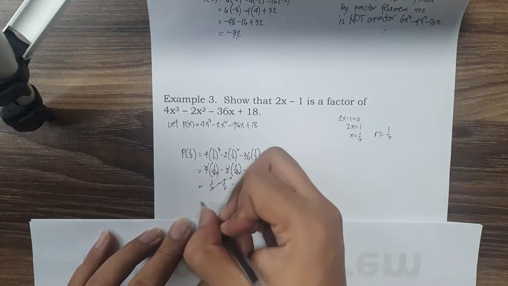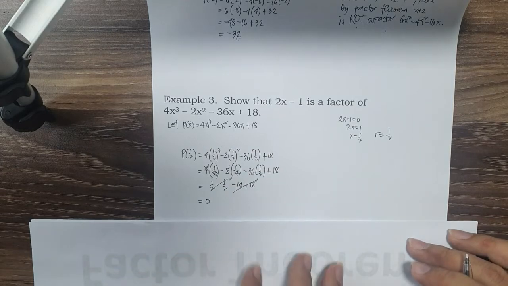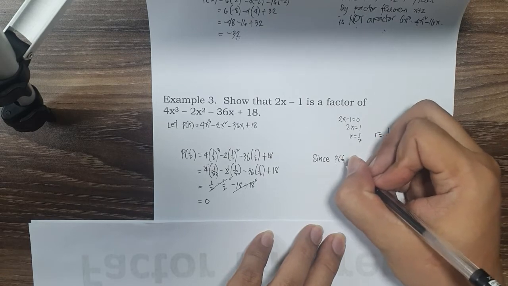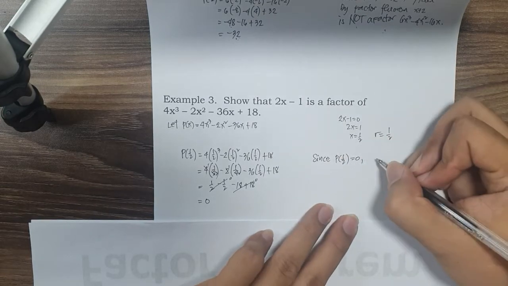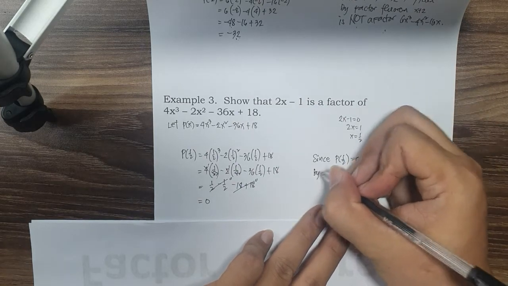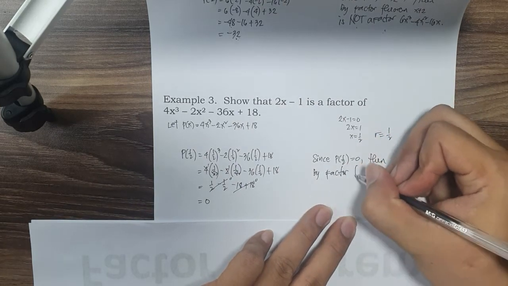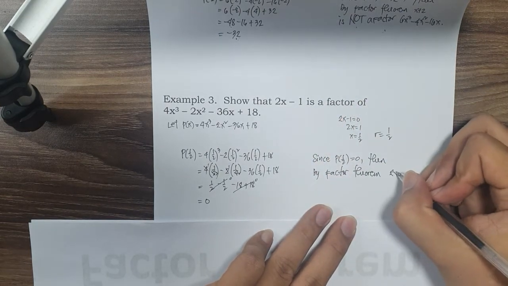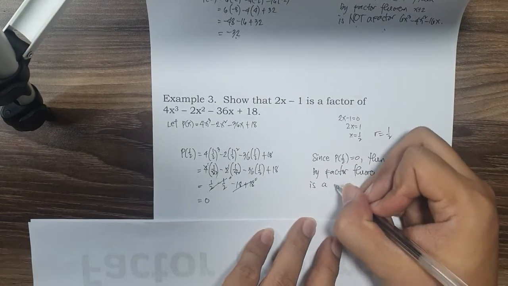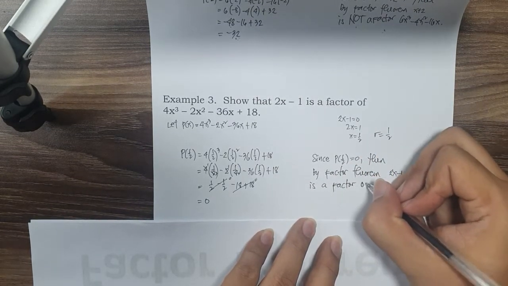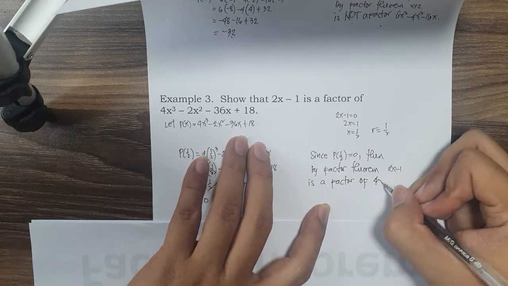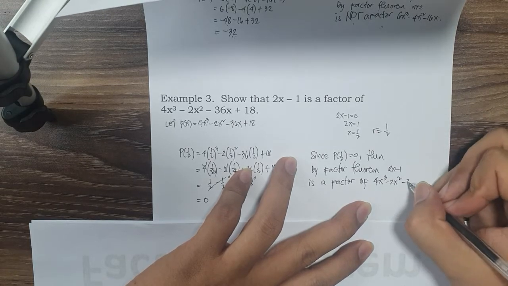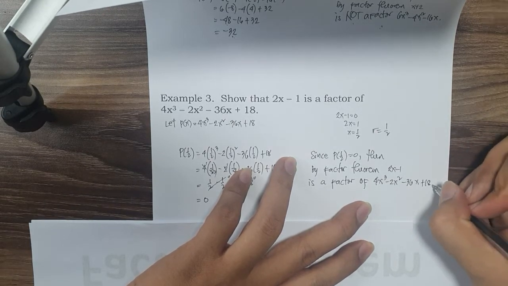So, what now is the remainder? 0. Aha! So, anong lalagay natin? Since P at 1 half is equal to 0, then, by factor theorem, ano sabi? 2x minus 1 is a factor of the polynomial 4x cubed minus 2x squared minus 36x plus 18.